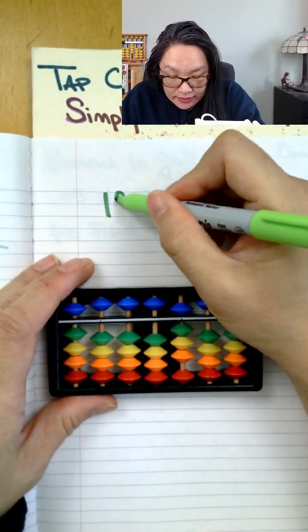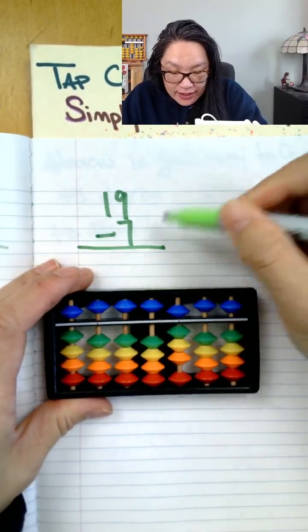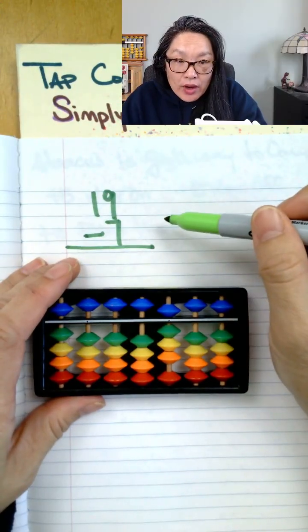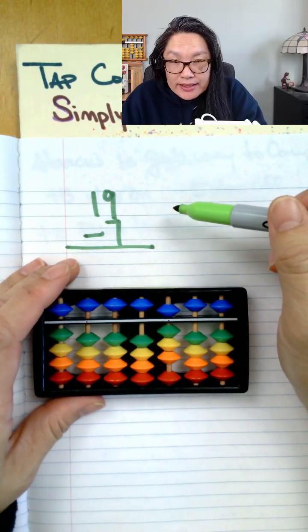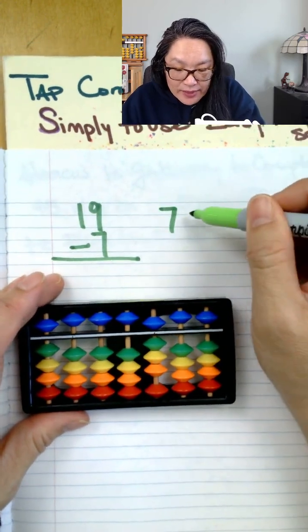Okay, 19 minus 7, right? Now again, how do we know how to, so in the comments, how do we make a 10? With the 7, how do we make a 10?